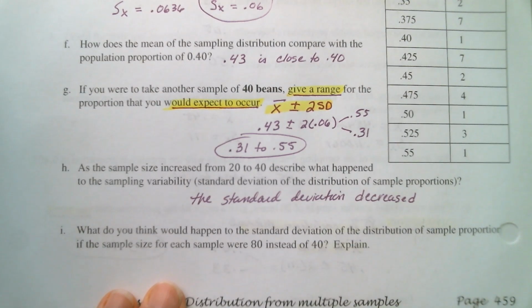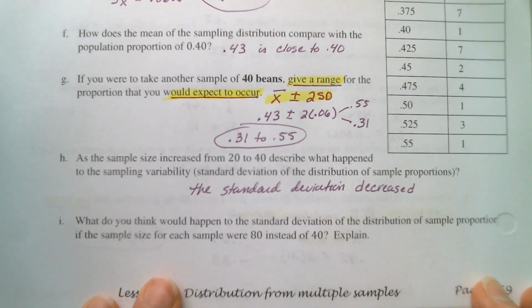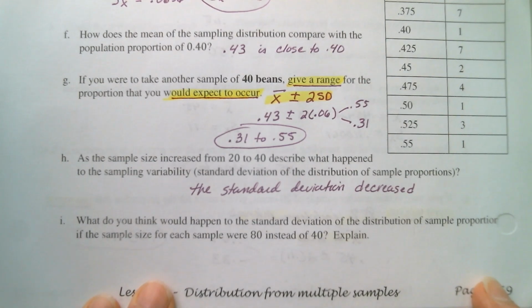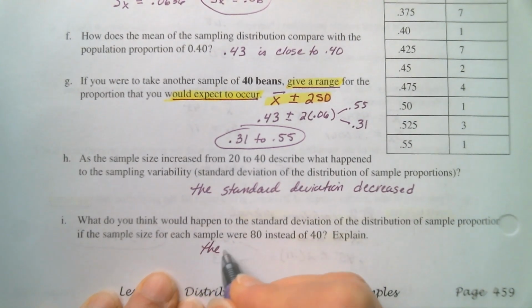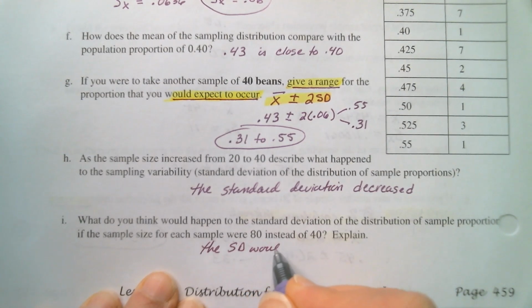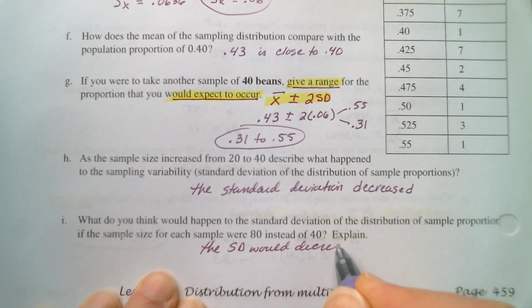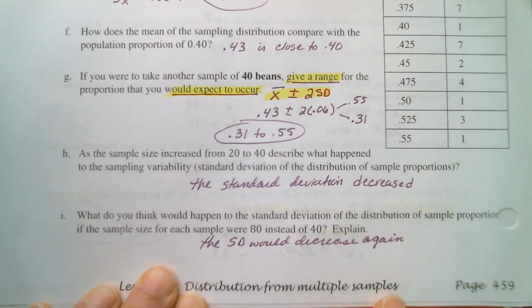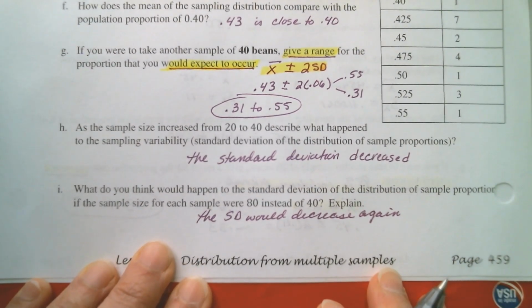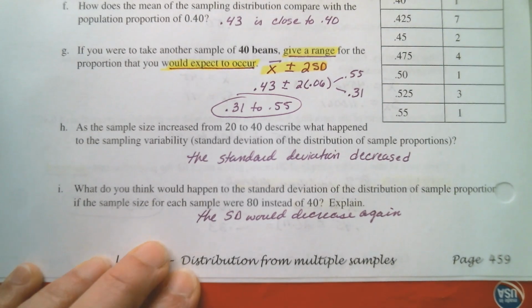What do you think would happen to the standard deviation of the distribution of a sample proportion if the sample size for each sample were 80 instead of 40? The standard deviation would decrease again. The larger the samples, the smaller the variability.